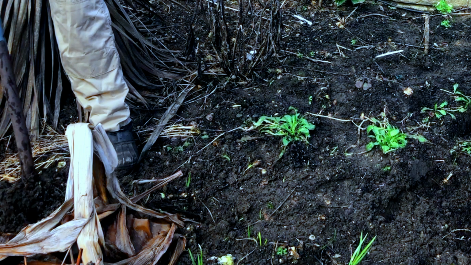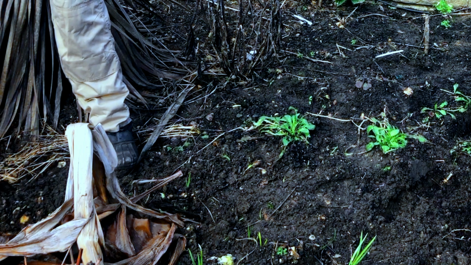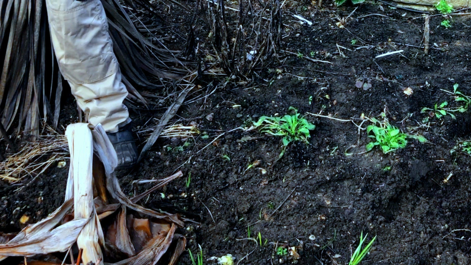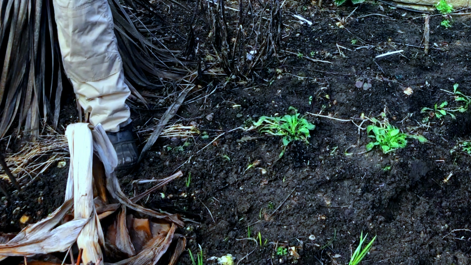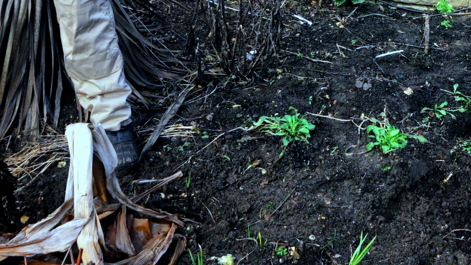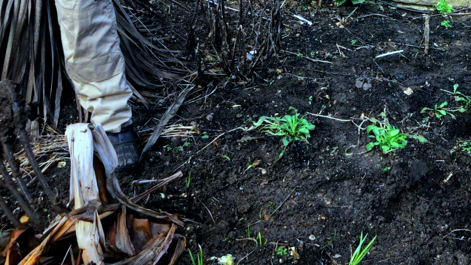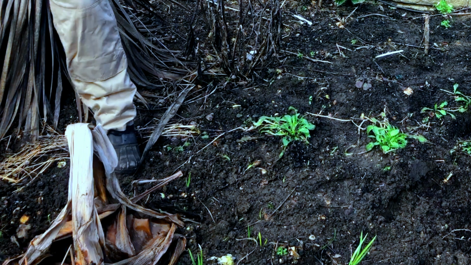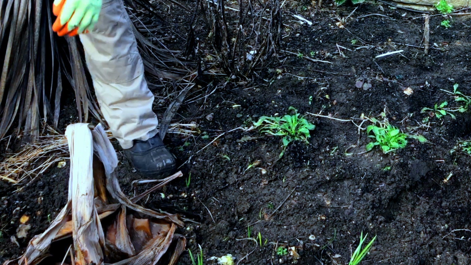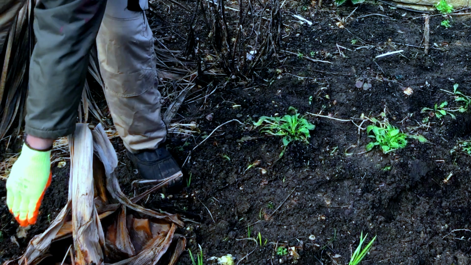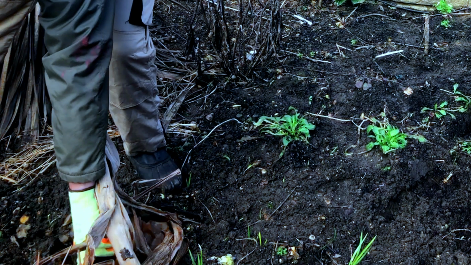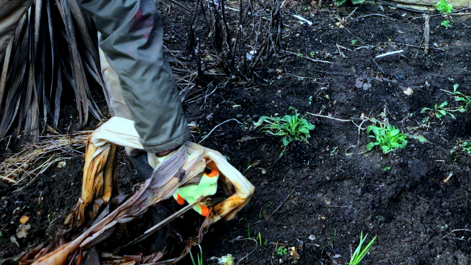Loamy soil. Well, if you've got loamy soil, it's often called the gardener's gold because it's a perfect mix of clay, silt and sand. It's rich, crumbly and holds moisture while still draining well. If your soil feels soft, holds its shape when squeezed but crumbles easily, then you've got loamy soil.